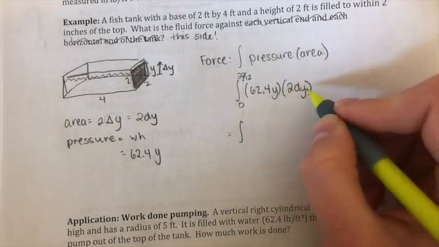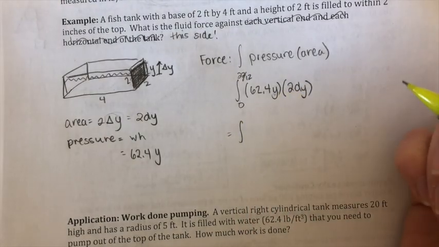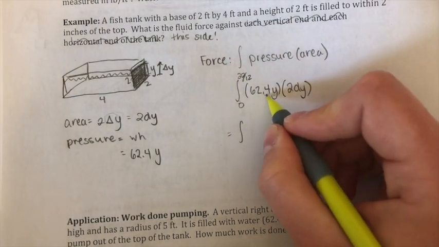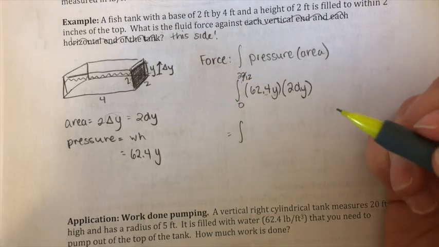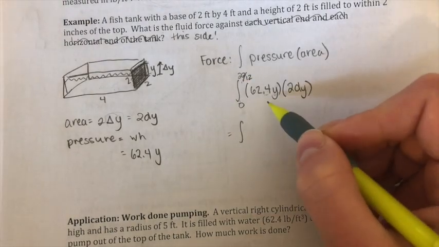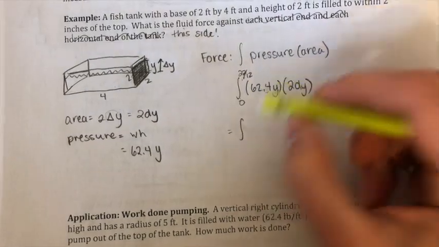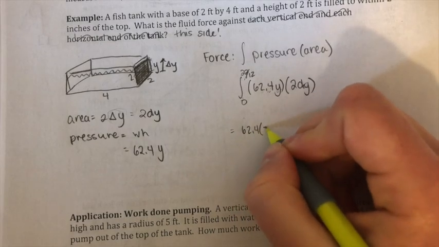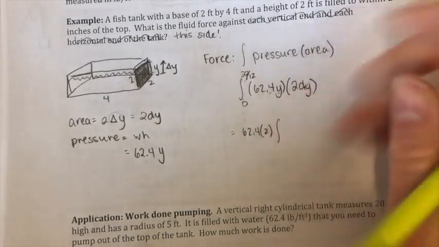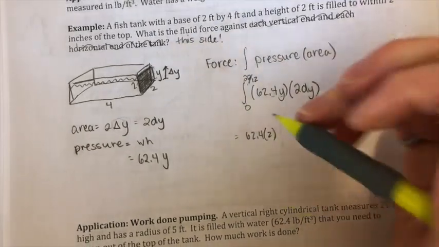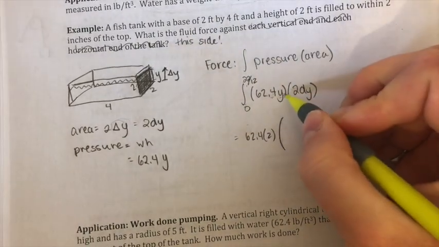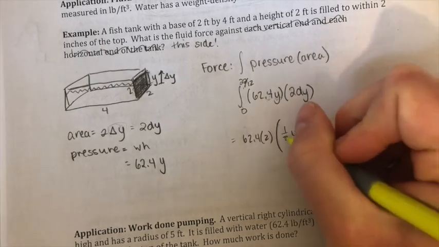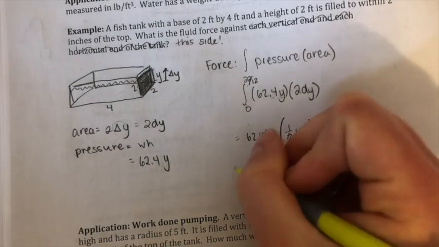Because these things are measured in feet, not inches. We could have done it all in inches, but we did feet. This is in feet, and this one would be really hard to change, so it's easier to change that one. So then the integral of this is going to be, the 62.4 times 2 can come out. I'm going to leave it like that, and you'll see why in a second. And then we do the actual integral of y dy. So what's the antiderivative of y? That's 1/2 y squared. That's why I left it like that, because the 2's are going to cancel.